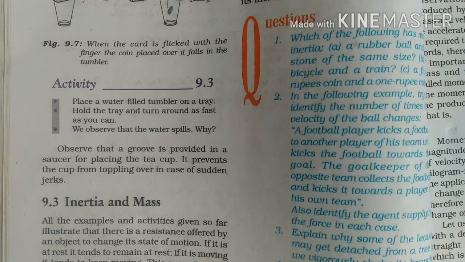We have started the 9th chapter in Science of Class 9 NCERT, that is Force and Laws of Motion. In that we have studied some part of this topic in our previous videos.